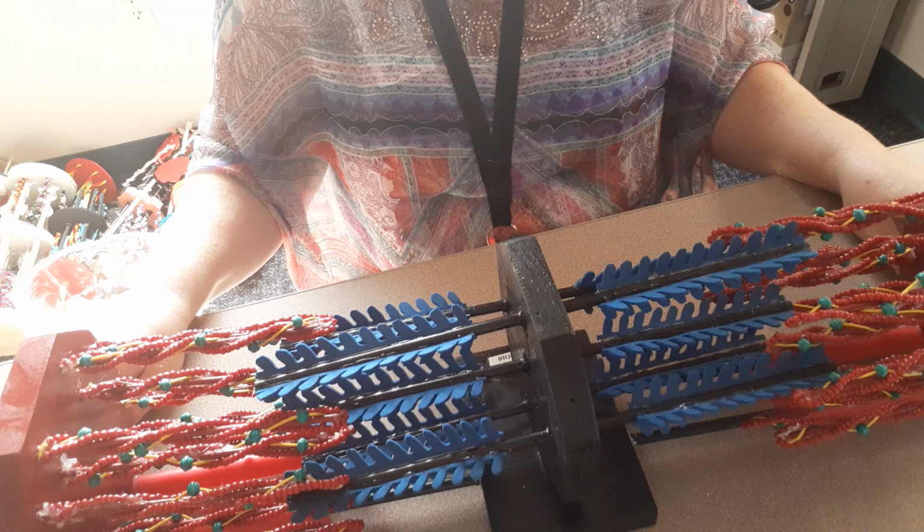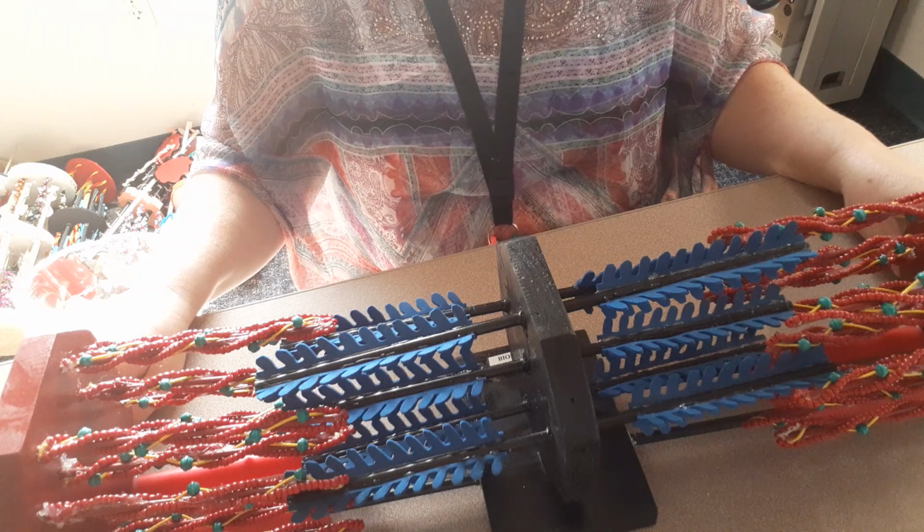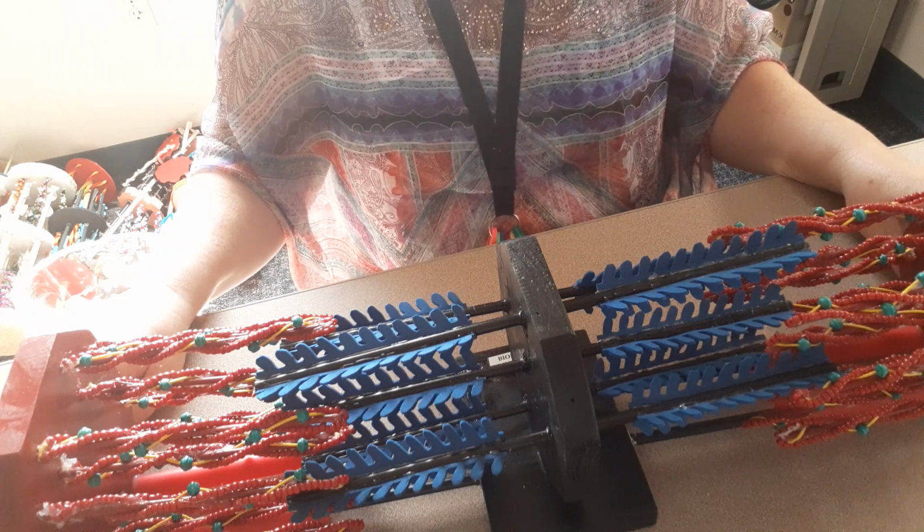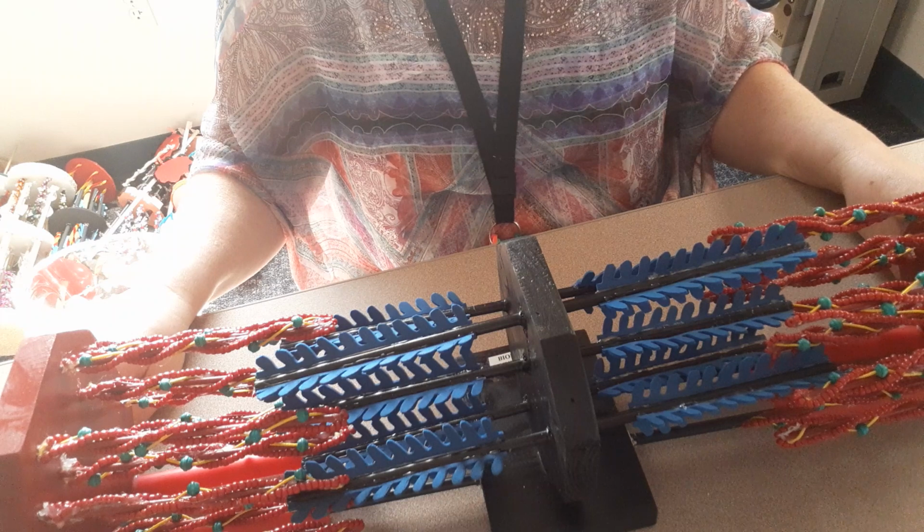Now, to get rid of the acetylcholine, we have an enzyme in the synaptic cleft called acetylcholinesterase, and it breaks down the acetylcholine, which closes the sodium channels.